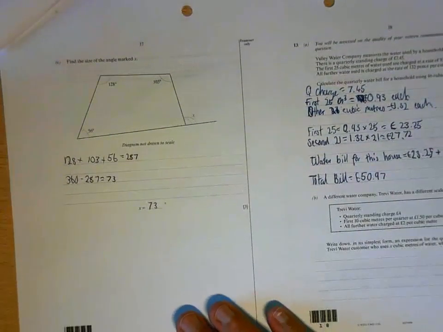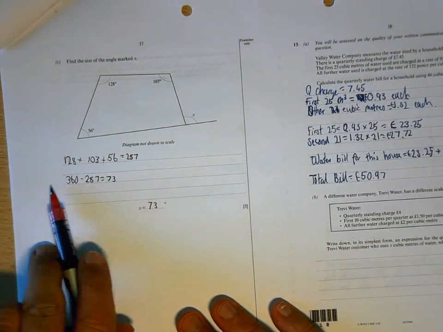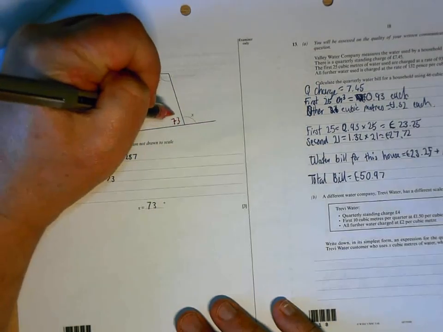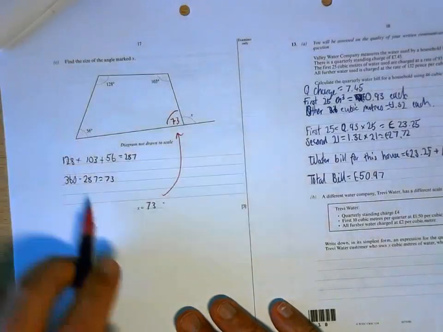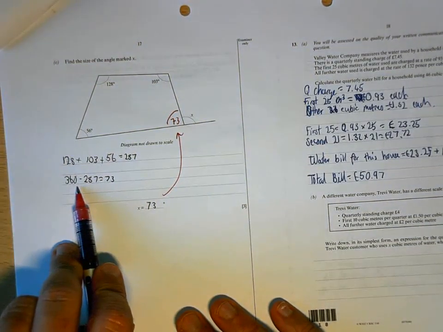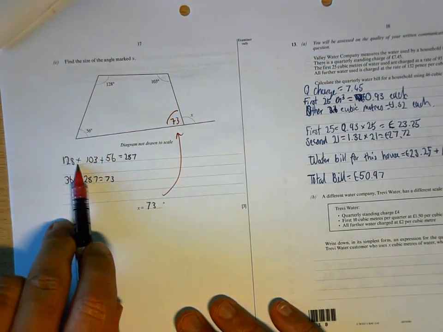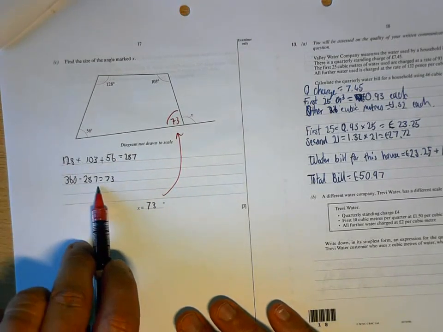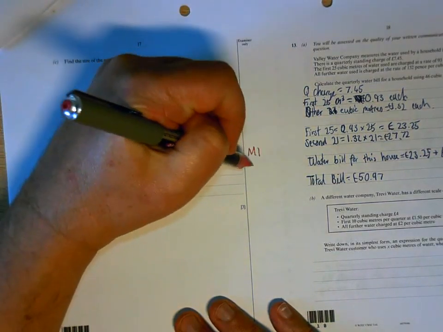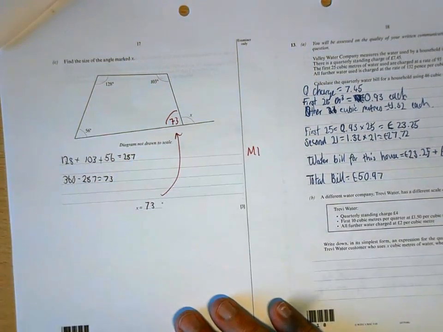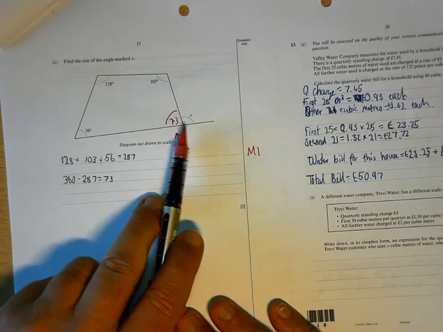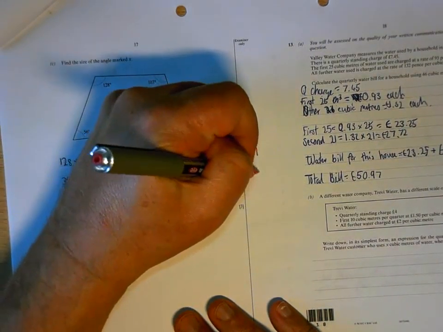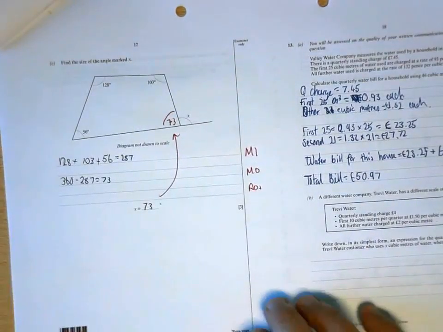Right. What have we done wrong here? 128. Right. So 73 is this angle. Okay. You know that the angles inside there add up to 360, and the ones that you know come to 287. So you take those away and you correctly get that angle there. But what you then have to do is to take that away from 180 to get x, which you haven't done. So you're only going to get one of the 3 marks there.